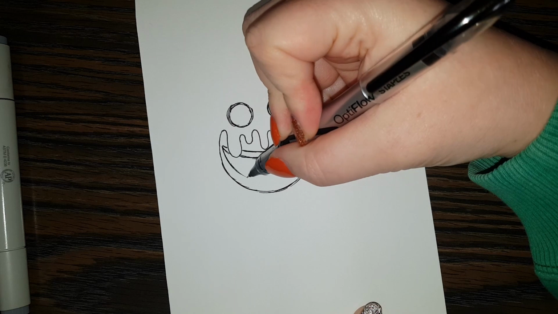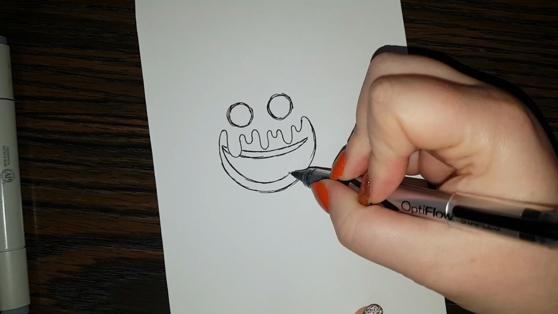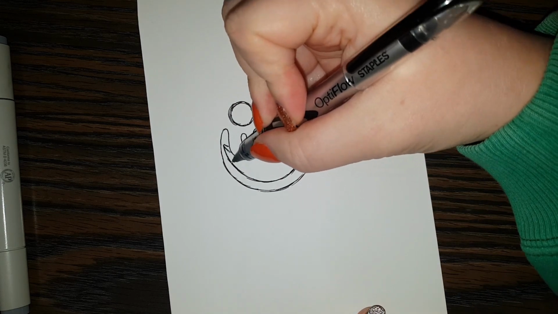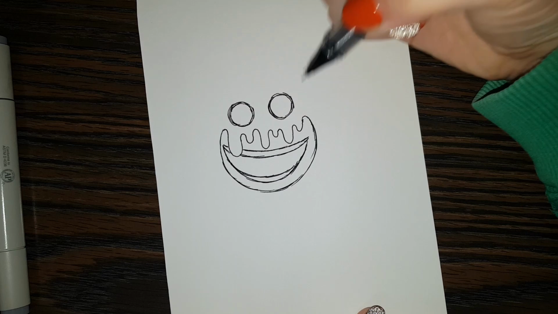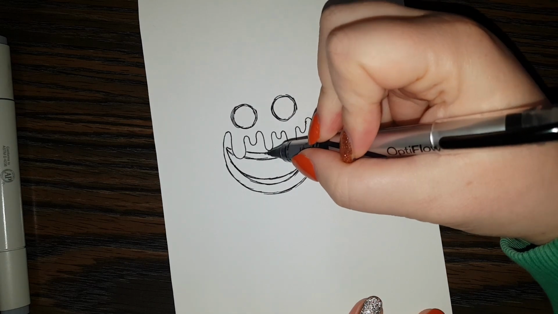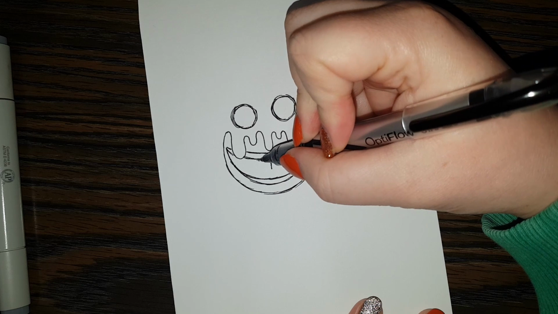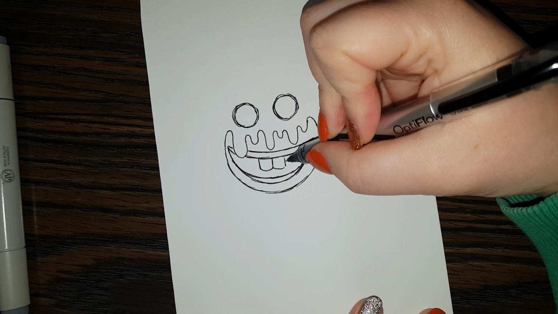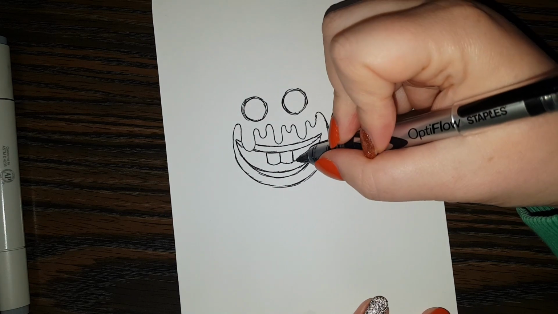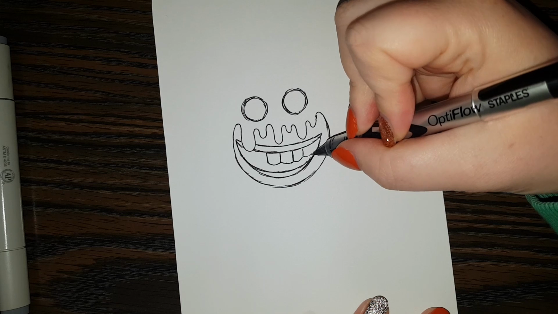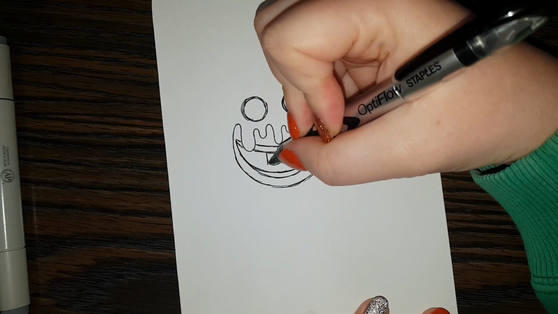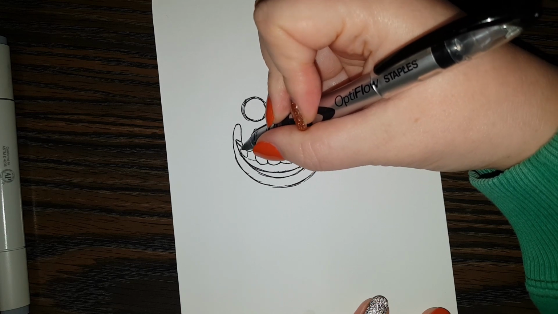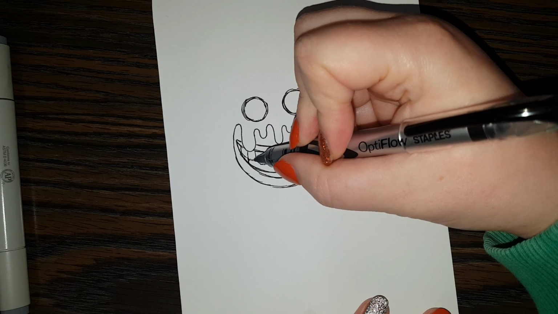And let's do the bottom part here now. Nice and big. Like that. And now let's start with 2 big front teeth. 1, 2. So he's looking pretty silly right now, but let's keep going. Just like little chiclets. And don't forget those bottom teeth.